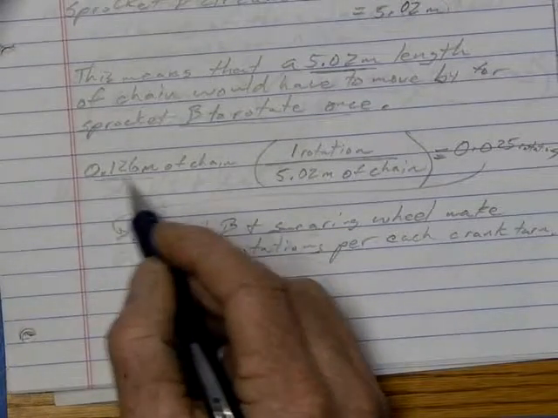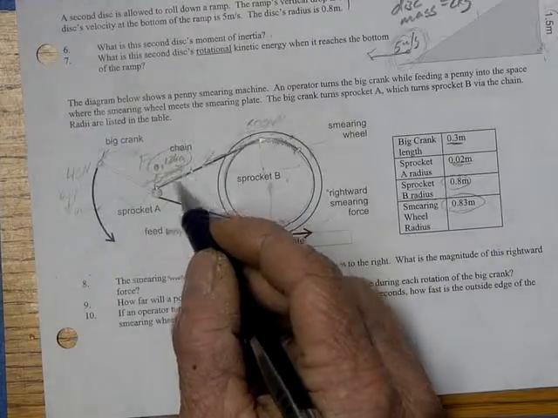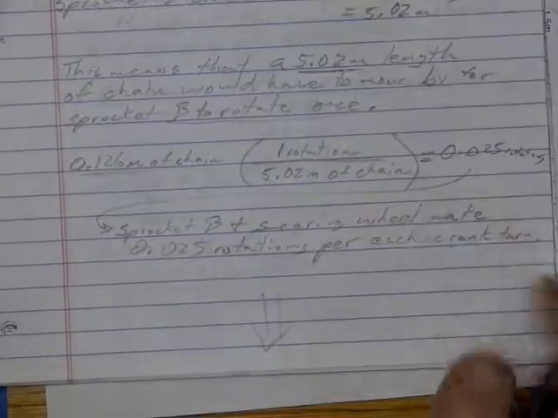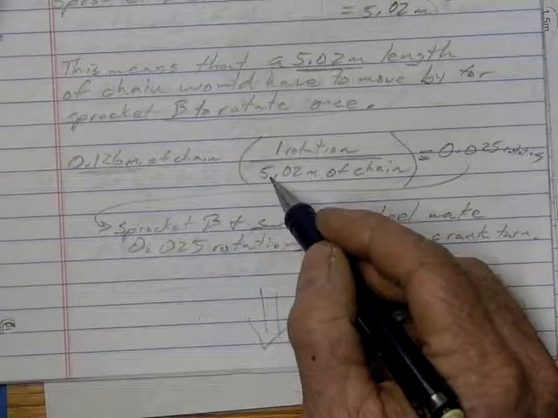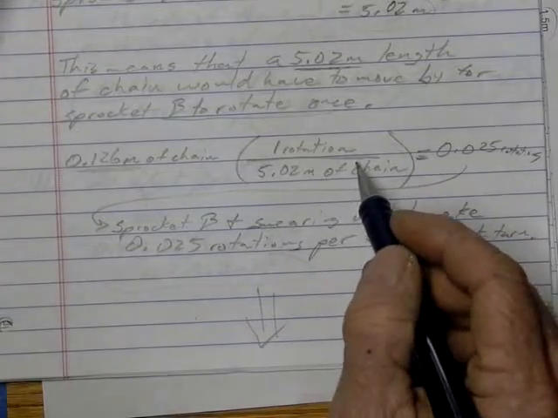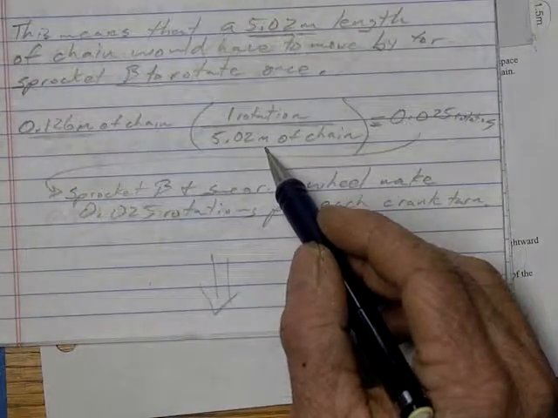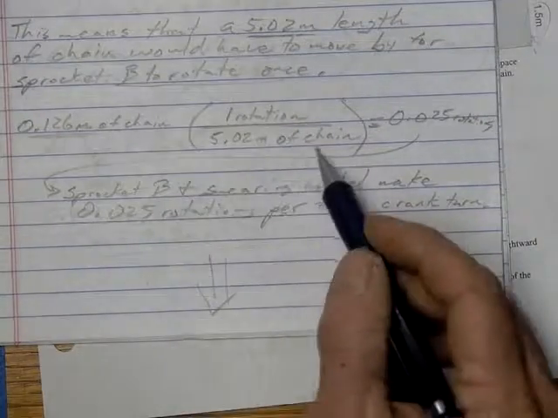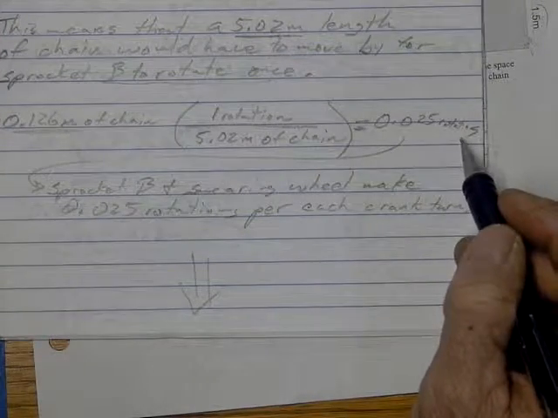So I've written 0.126 meters of chain. That is how much chain is actually passing by as the big crank is turned one time, multiplied by one rotation per 5.02 meters of chain. So a full rotation of sprocket B corresponds to 5.02 meters of chain. When you multiply these two together, we have meters of chain on top, meters of chain on the bottom, rotations on top, and it comes out to 0.025 rotations.